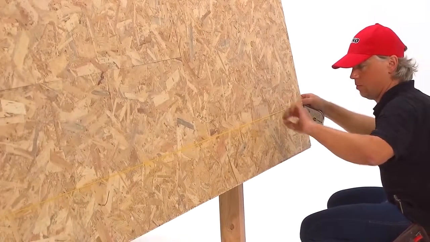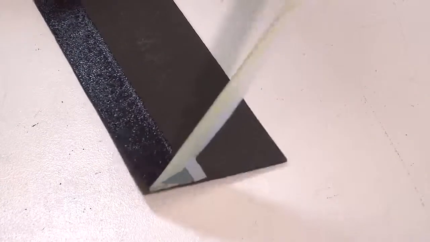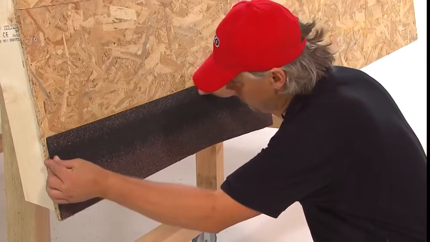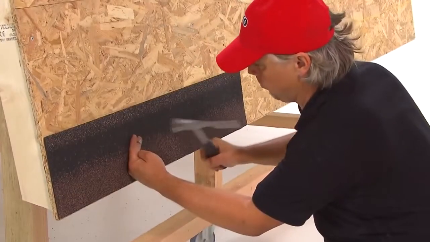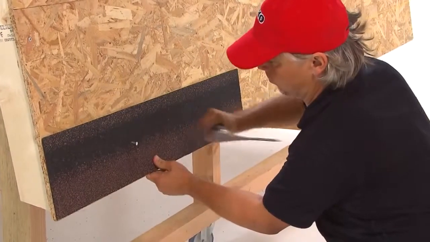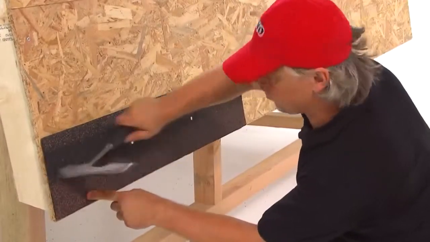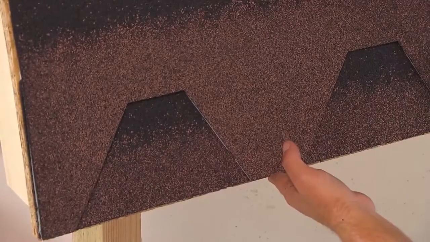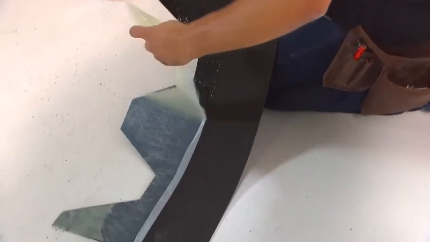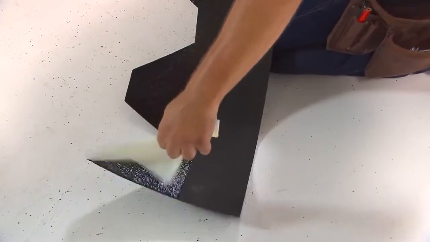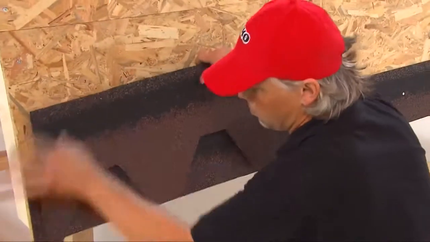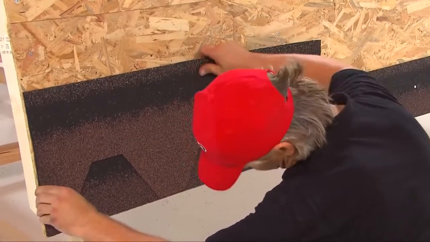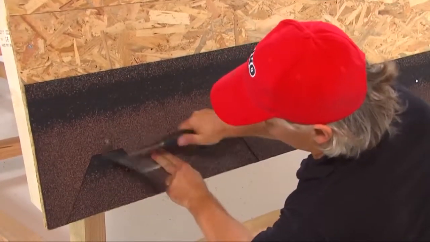Snap a chalk line to make sure that the starting strip is perfectly horizontal. Half a tab is cut from the shingle which is to be installed. Remove the foil before nailing. To ensure that any nails are covered afterwards, use a shingle as a reference point.